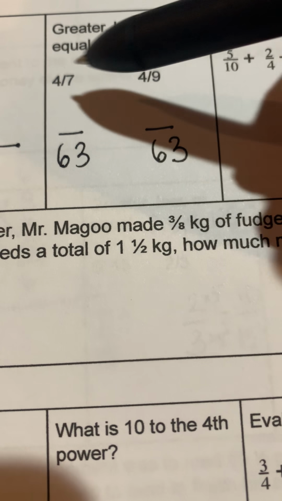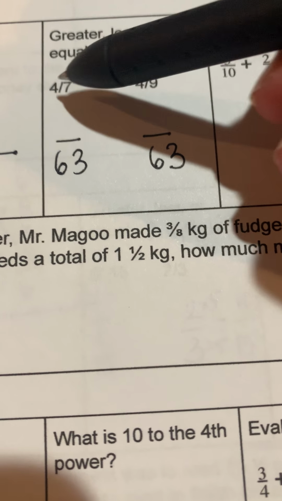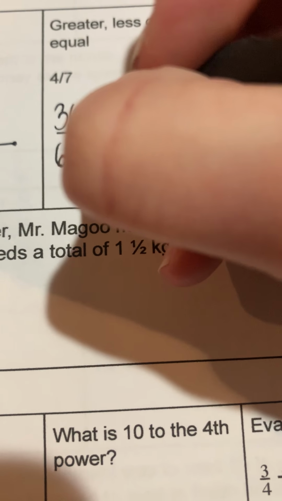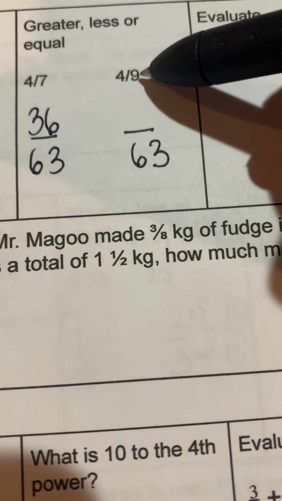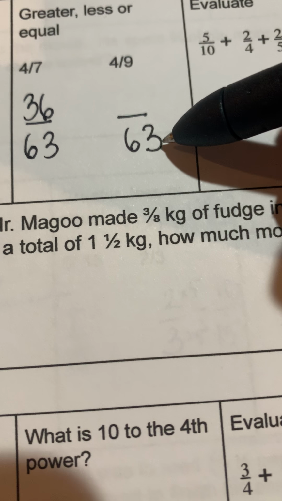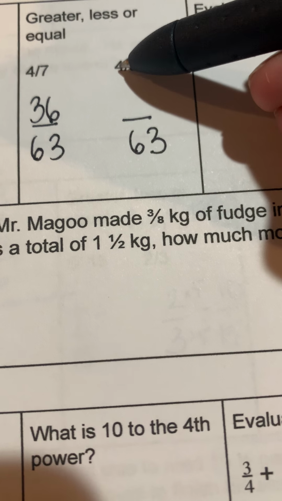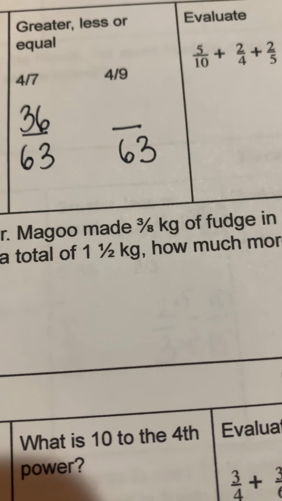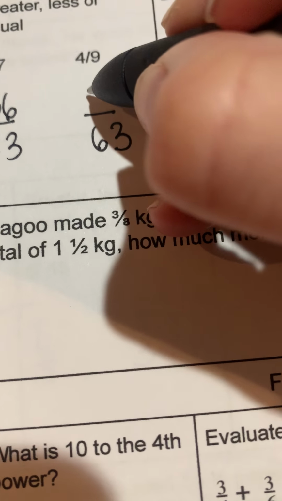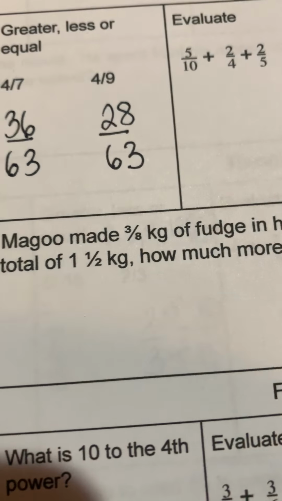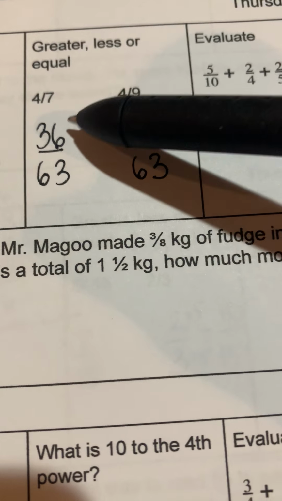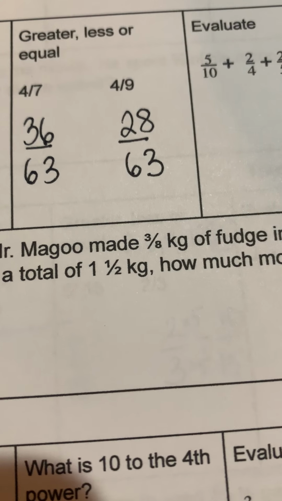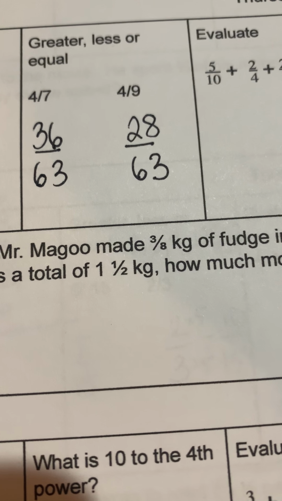Now we need to do that to the numerator. 4 times 9 equals 36. The denominator, we did 9 times 7 to equal 63. So now we need to do 4 times 7, which equals 28. Now, go ahead and compare 36 over 63 and 28 over 63. Which one is larger?